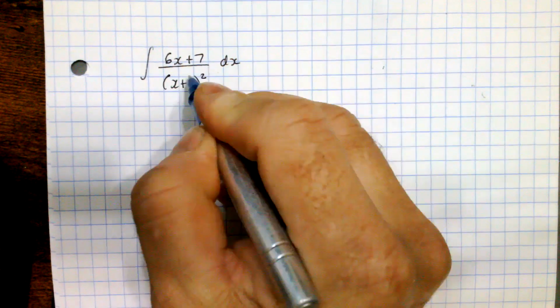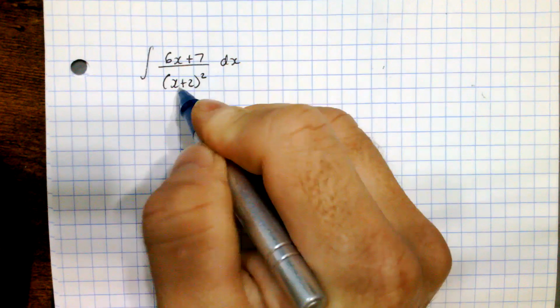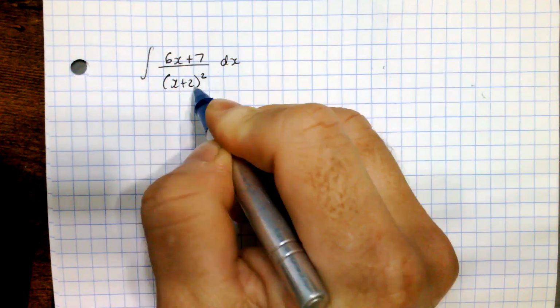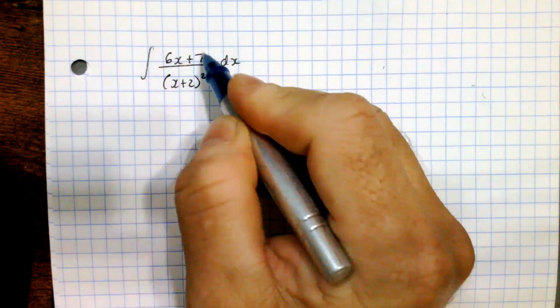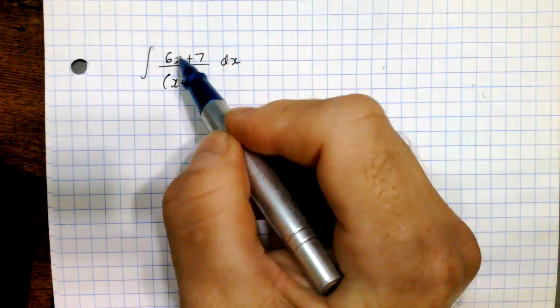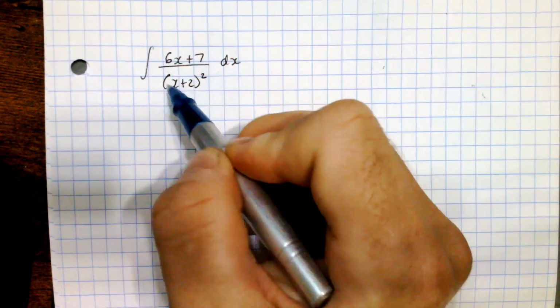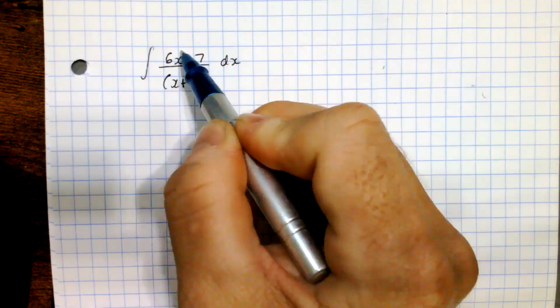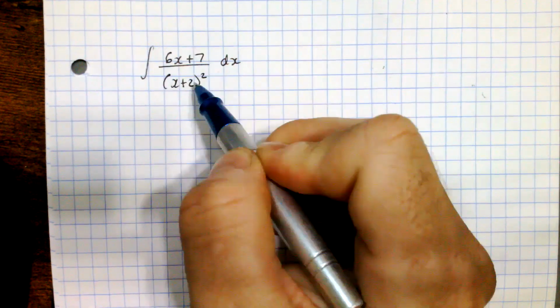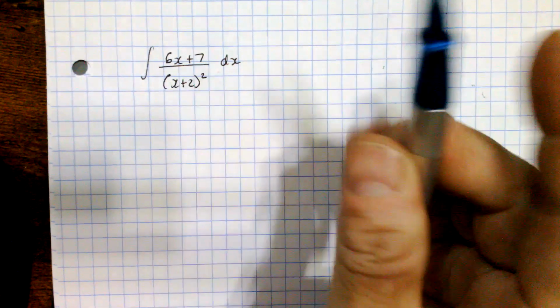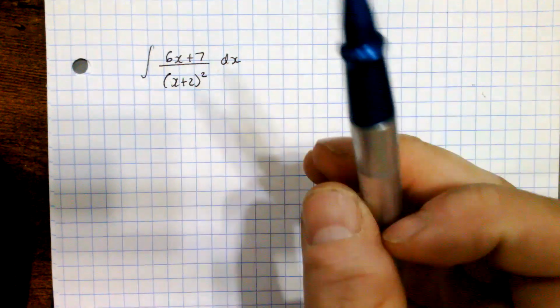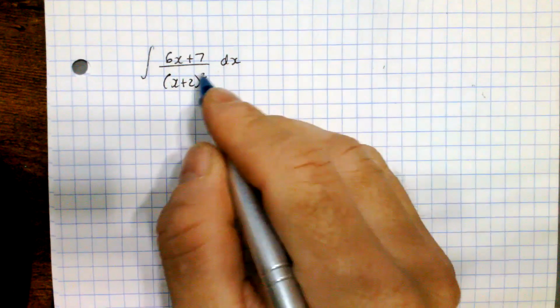In this problem, we have a repeated root. We have a perfect square, x plus 2 quantity squared. And so to integrate this term, you could think about maybe breaking it up as this over that, and then having a common denominator. But the problem is you still have this repeated root. So this is a situation where partial fractions can be very helpful in breaking this apart.